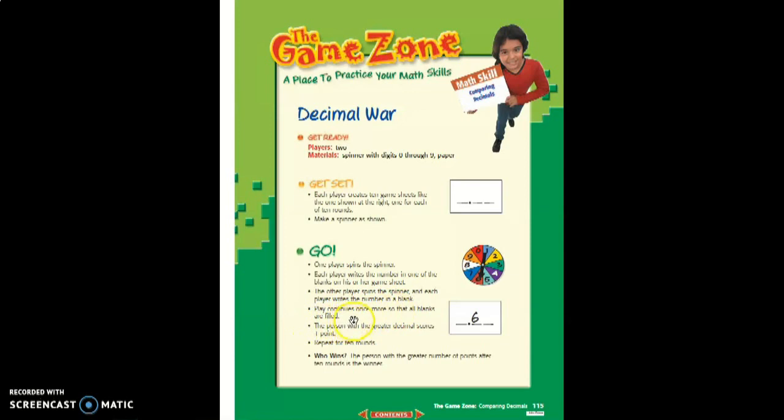Play continues until all blanks are filled. The person with the greater decimal scores 1 point. Repeat for 10 rounds. Who wins? The person with the greatest number of points after 10 rounds is the winner.